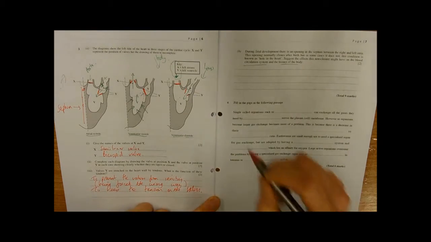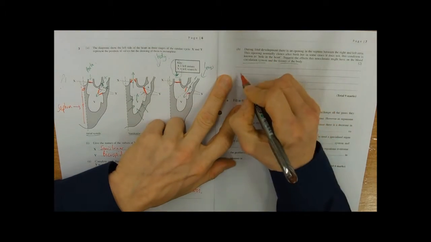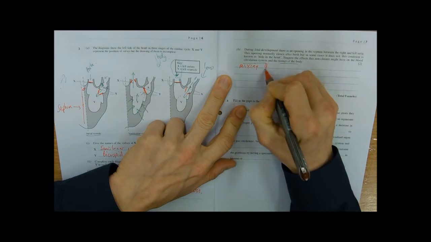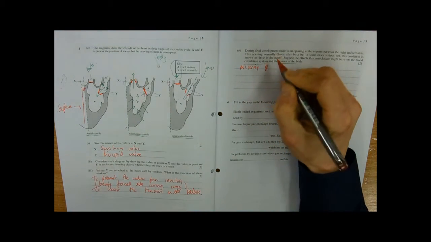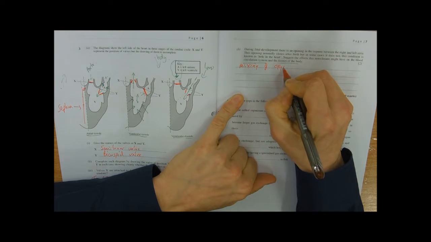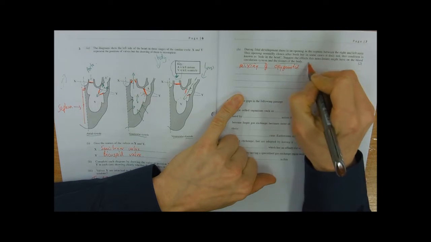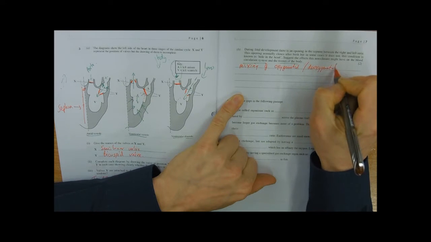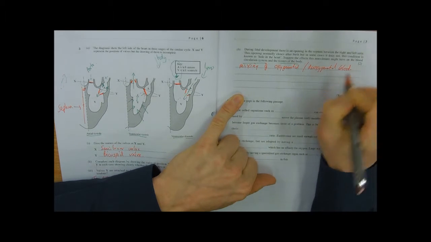So those are the effects. So we're going to get mixing of oxygenated and deoxygenated blood.